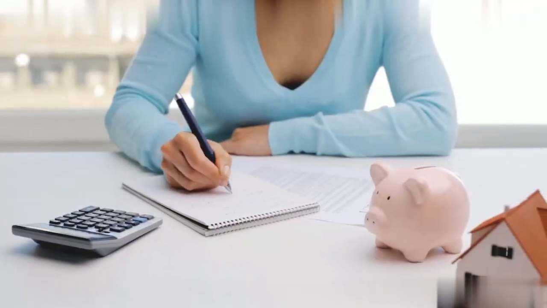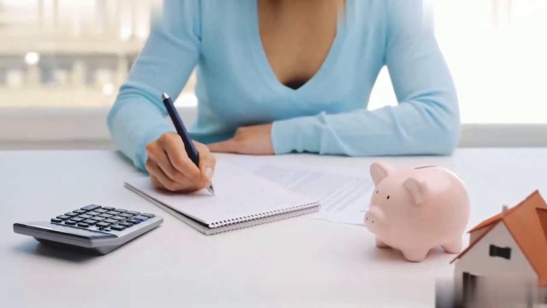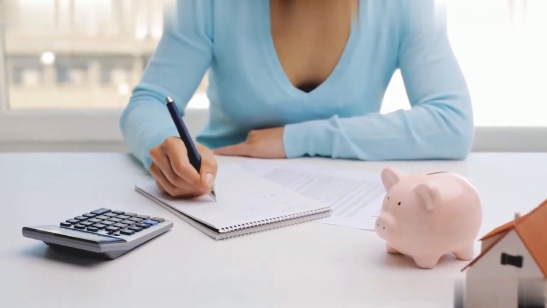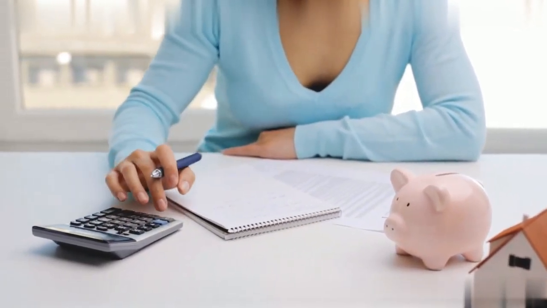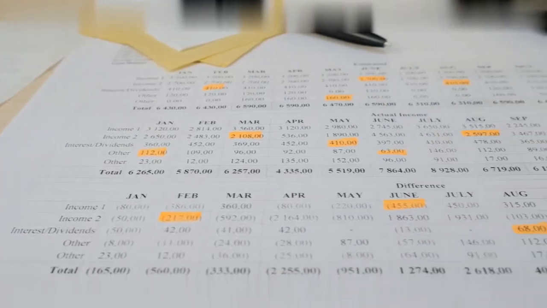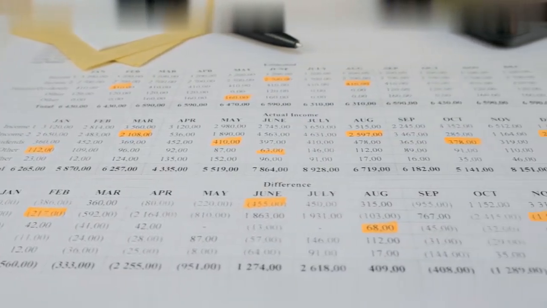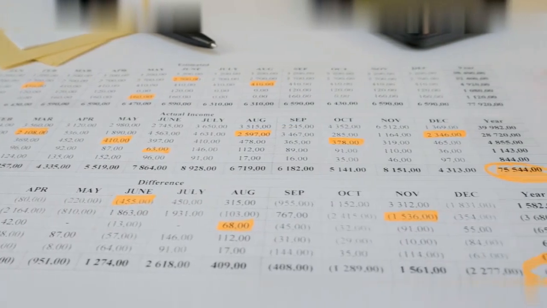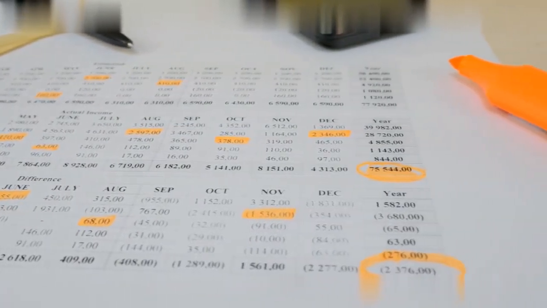Building your wealth through SIPs is about creating a smart, customized plan that reflects your unique financial situation. With the right approach, you can achieve your goals without relying on random guesses. So take the time to understand your needs, choose the right funds, and watch your wealth grow steadily over time.